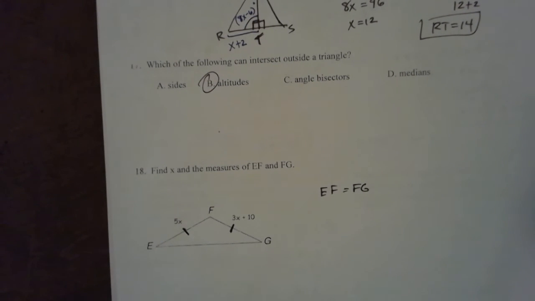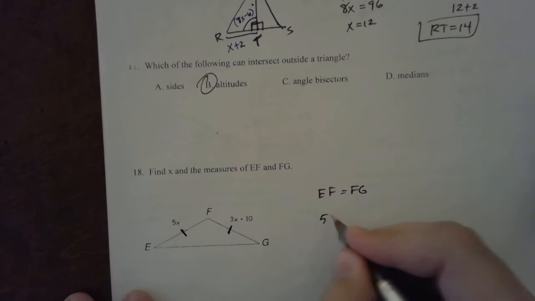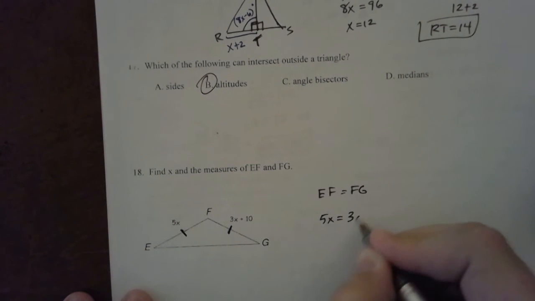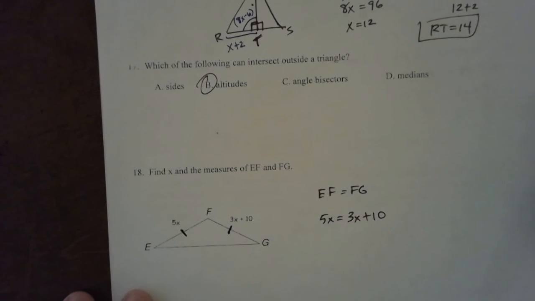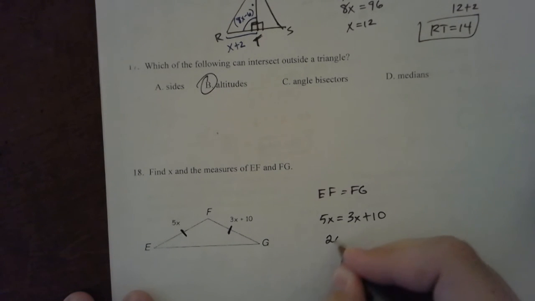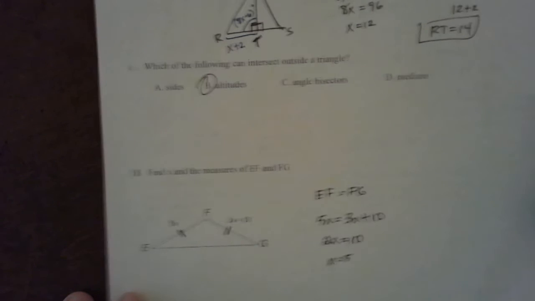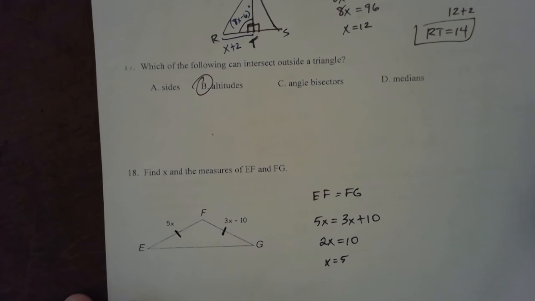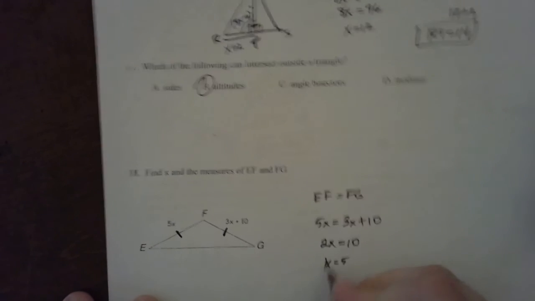So now let's look back. EF and FG have lengths of 5x and 3x plus 10. If those two sides are equal, then we can set them equal to each other. 5x is equal to 3x plus 10. Solve for x. So let's move 3x over. We get 2x is equal to 10. And then divide by 2, we get x is equal to 5. So we solved for x.